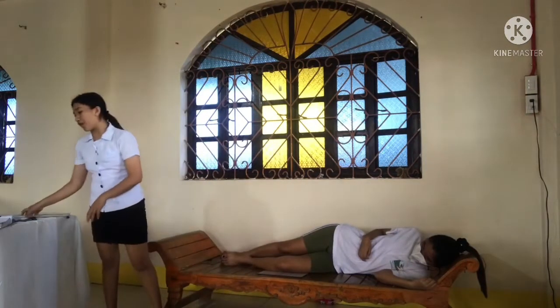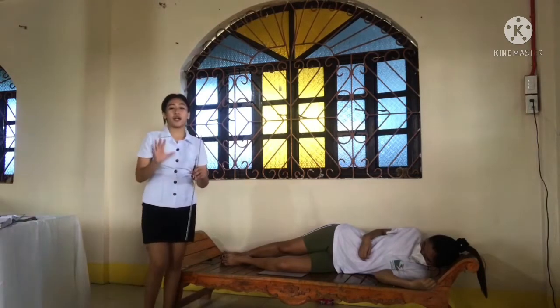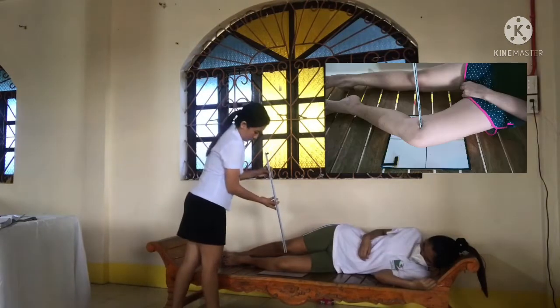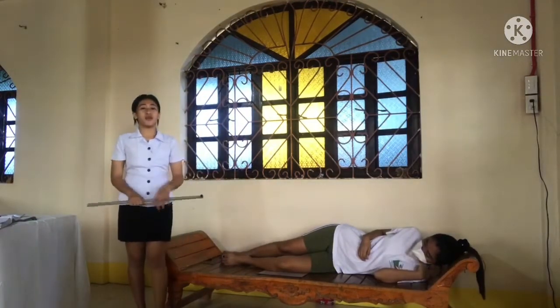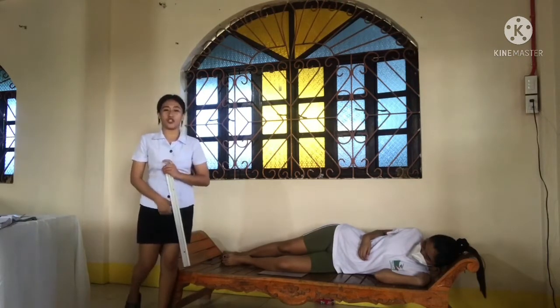So the central ray for this projection must be directed to the knee joint 1 inch distal to the medial epicondyle at an angle of 5 to 7 degrees cephalad. So this shows a lateral image of the distal end of the femur, patella, knee joint, proximal ends of the tibia and fibula, and adjacent soft tissue.